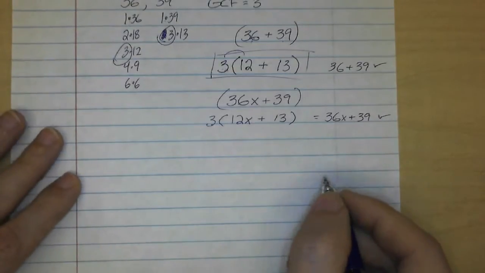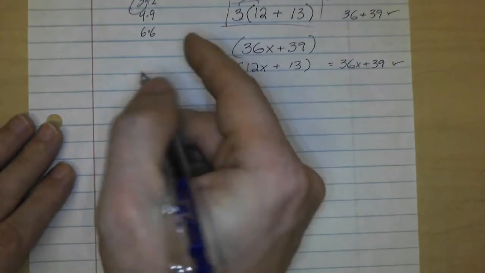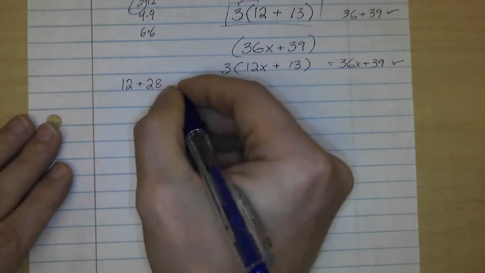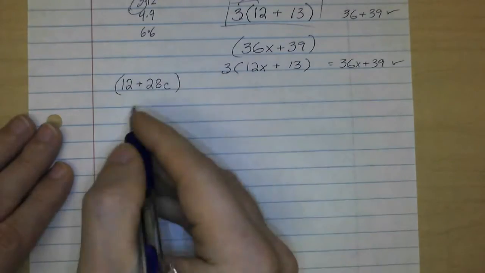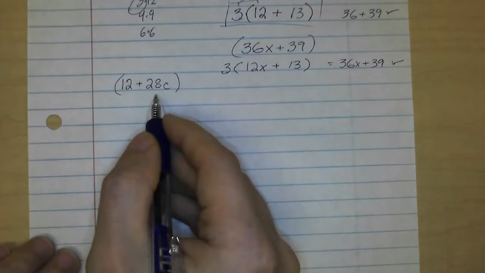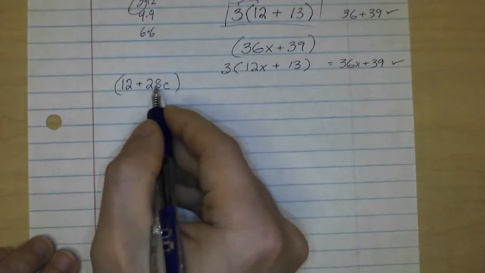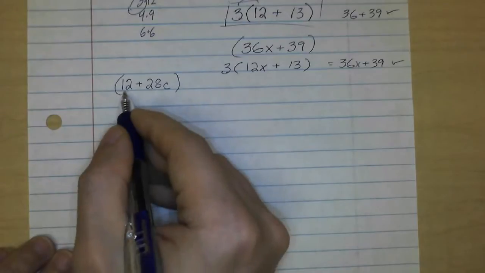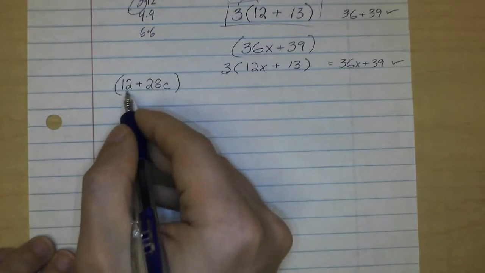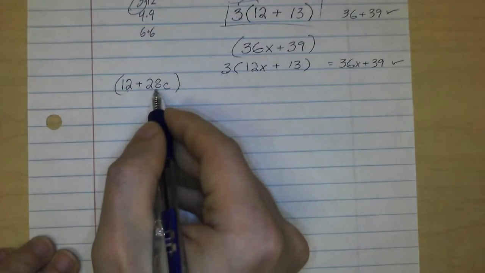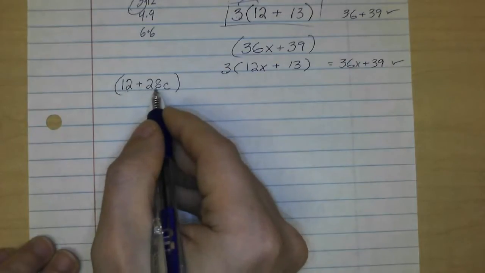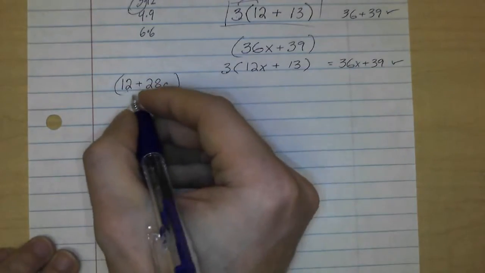So let's do some more of these and make sure we have the hang of this. Let's do 12 plus 28c. Well, the greatest common factor that we have right here would be, let's see, 2 goes into both of these. 3 goes in here, but it doesn't go into 28, not evenly. 4 goes into this. 4 goes into that as well. 5 doesn't go into these. 6 goes into this, but not this one. So we're going to use 4.